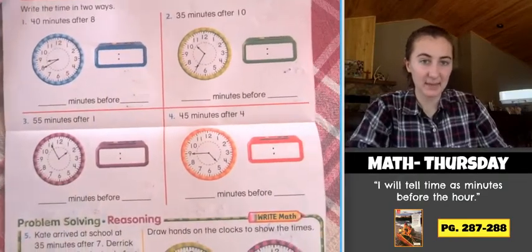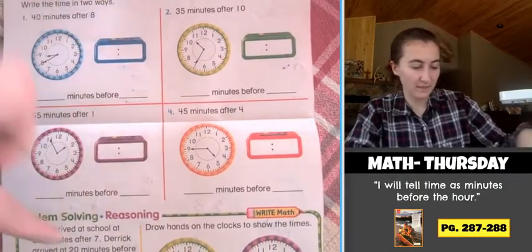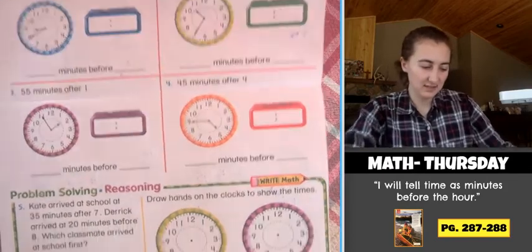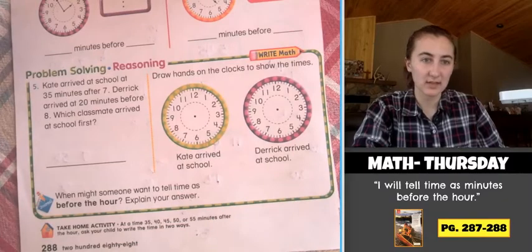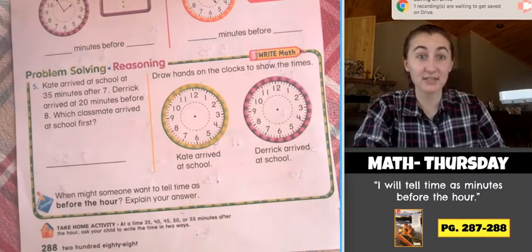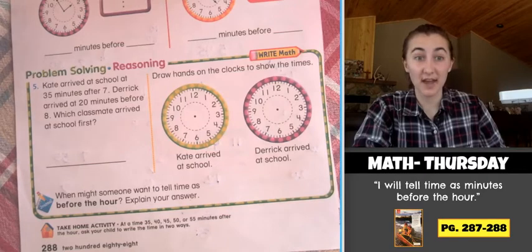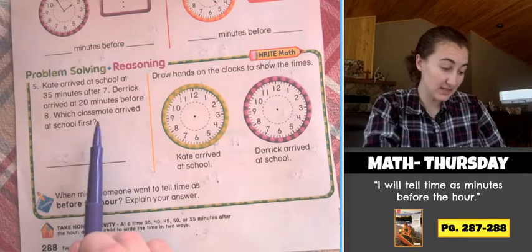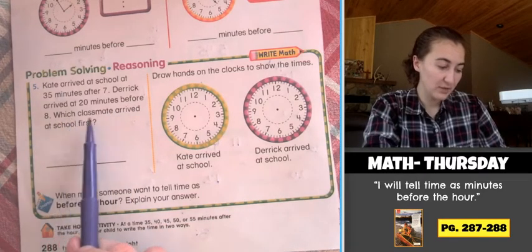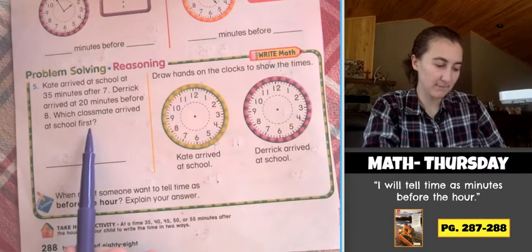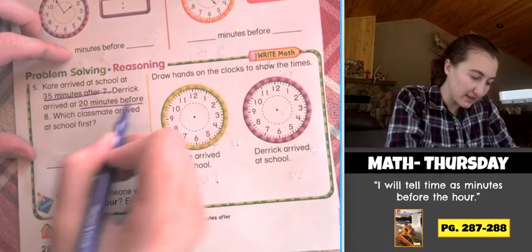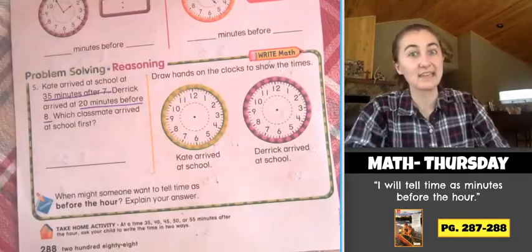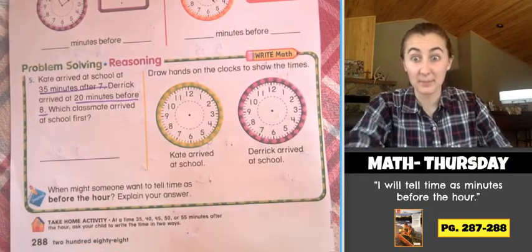What I want you to do is this back page here. You're going to do 1 through 4, just like we did on the front. And then on the bottom, it says, Kate arrived at school at 35 minutes after 7. Derek arrived at 20 minutes before 8. Which classmate arrived at school first? Make sure you mark these on the clocks and it'll be easier to tell. Let me know if you have questions on any.